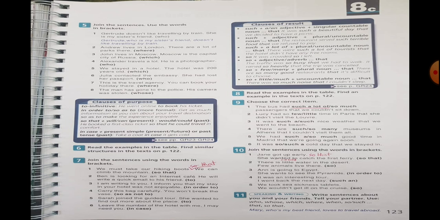And the last exercise is exercise number 11. Write sentences about you and your friends. Tell your partner. Use who, whose, which, where, when, so, such, that, so that. You are going to write some sentences using these words in here.